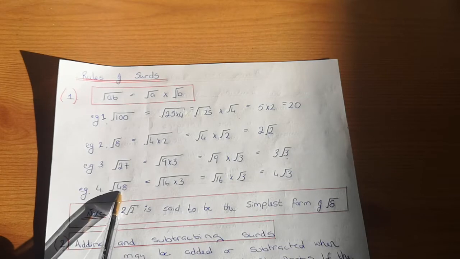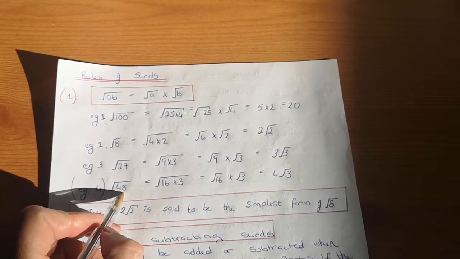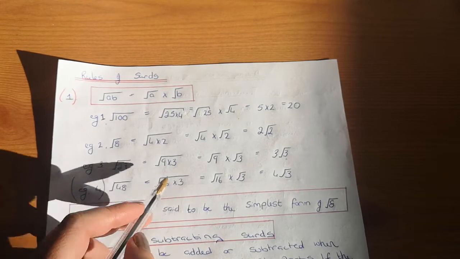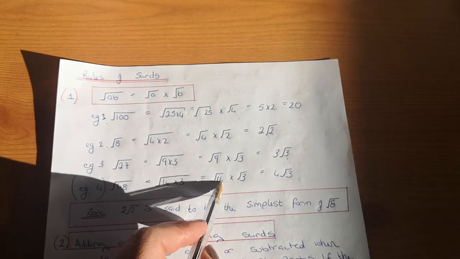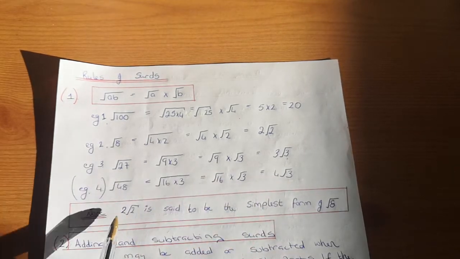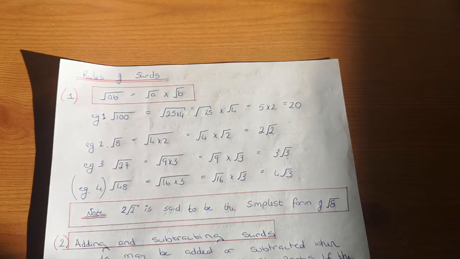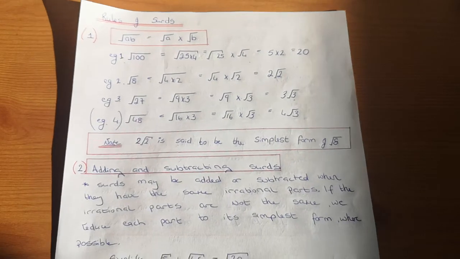The last one, the square root of 48. Break it up into its factors, 16 by 3, split that into the square root of 16 by the square root of 3. Square root of 16 is 4, so 4 root 3. Note, 2 root 2 is said to be the simplest form of the square root of 8, just in case you got that in an exam, handy to know.